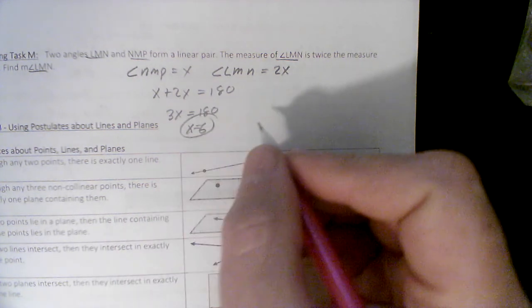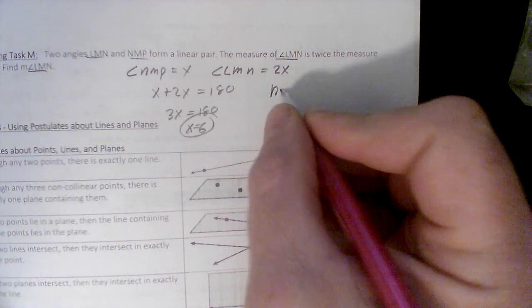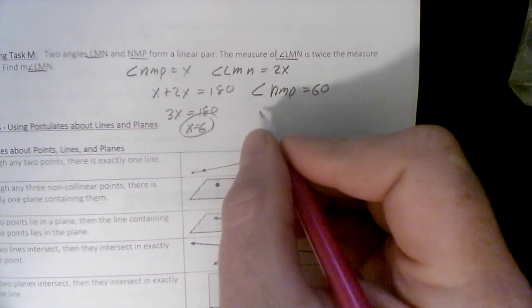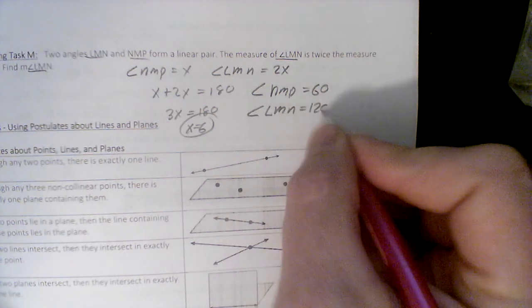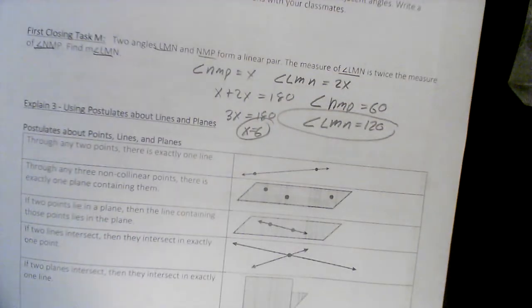So if we were looking for the first one, NMP, this angle, is 60. And because LMN is twice 60, it is 120, and I think it's asking for this guy. Alright, we're going to use these rules on the last one, and I think we're done after this, so I will see you soon.